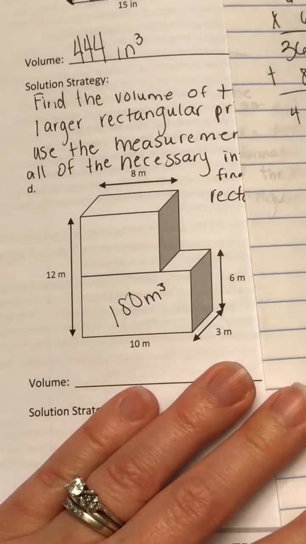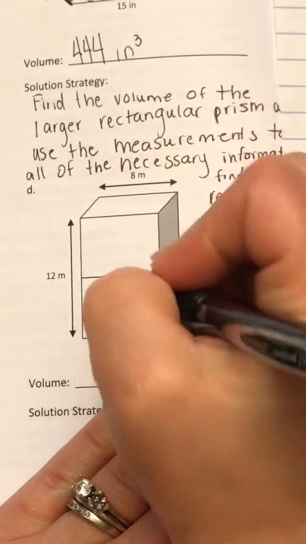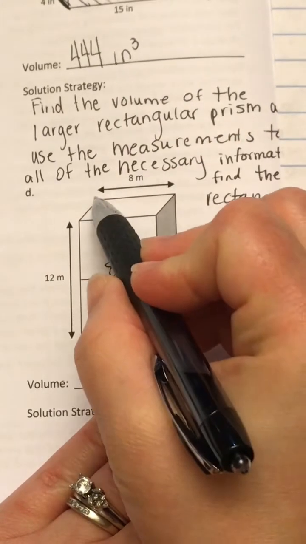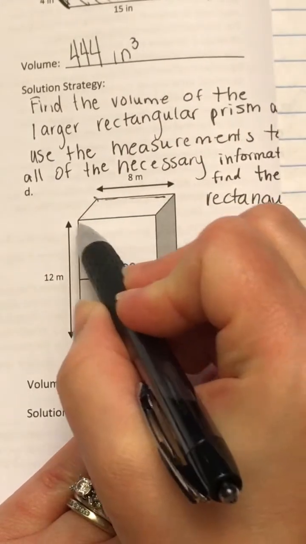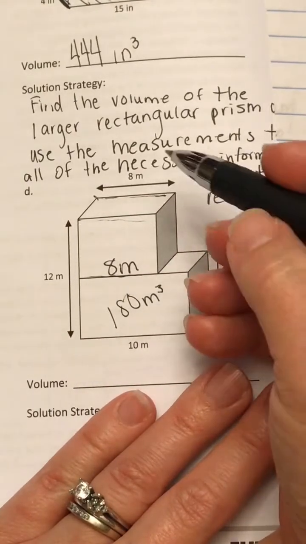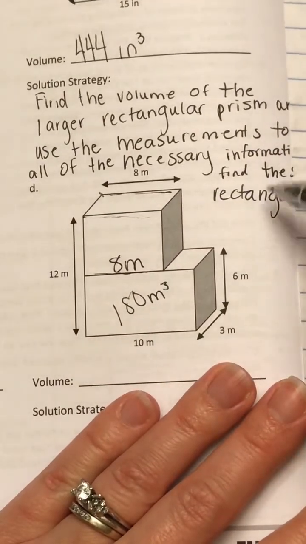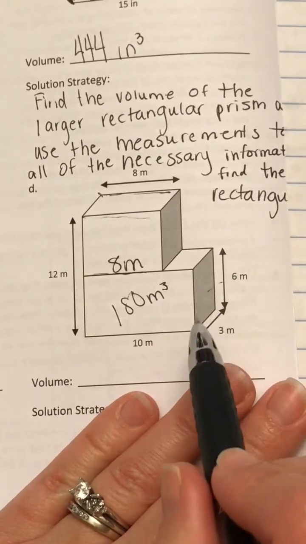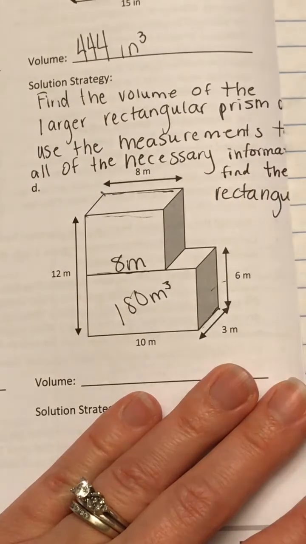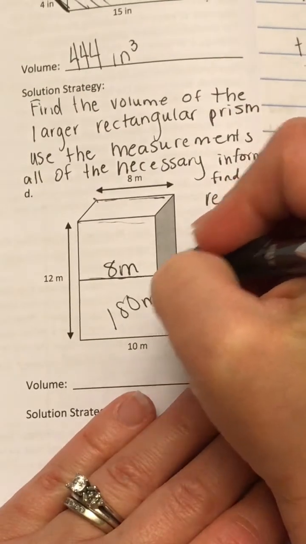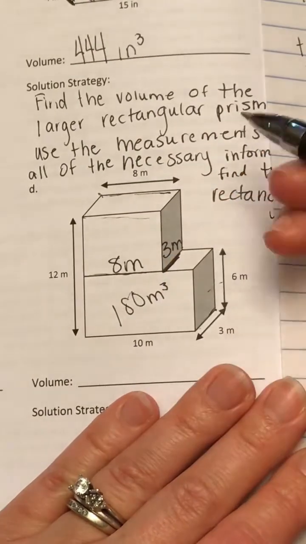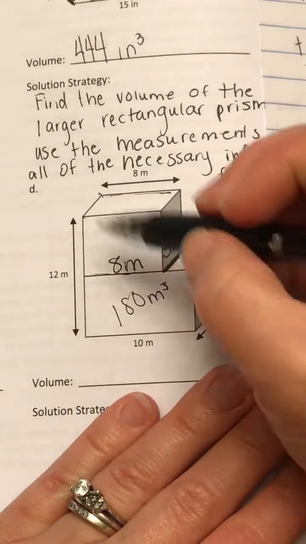cubic meters. All right, so now up here on the top prism, I know that because that line is 8, that means this edge is 8. I'm calling them lines, they're edges, I'm sorry. But that's the only measurement that I have. Well, I'm kind of getting the hang of it, and I know that because these don't overlap, if my measurement here is 3, that means my measurement here needs to be 3. So the only thing that I'm missing now is the height.